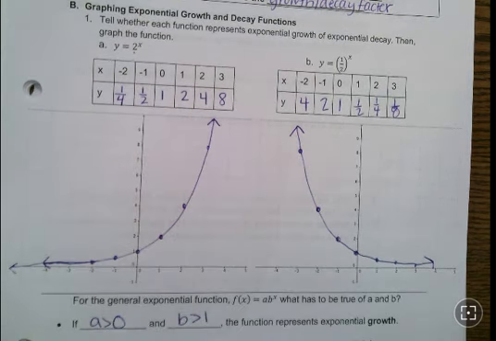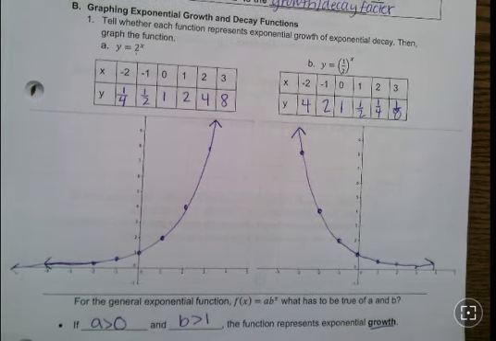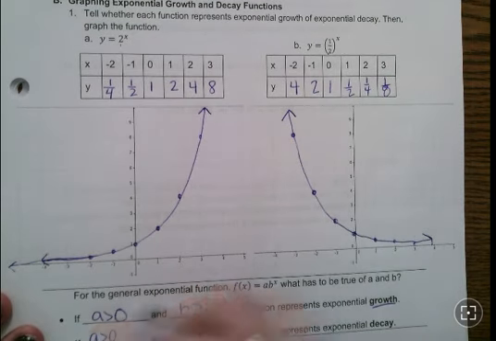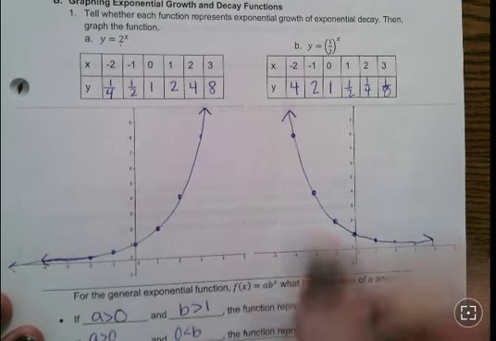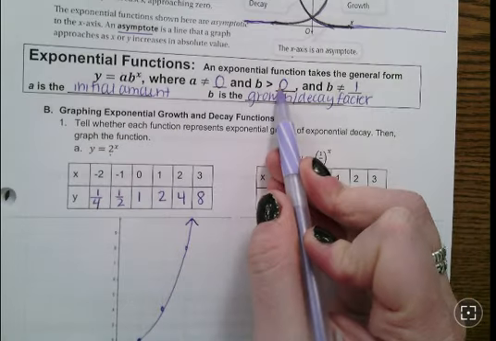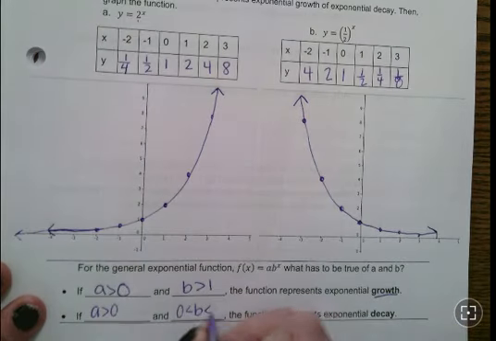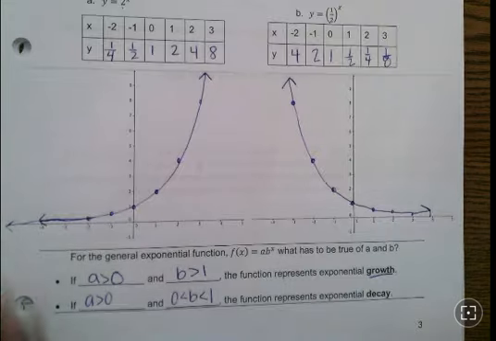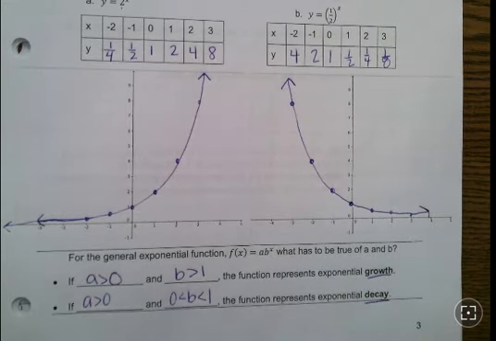If B is bigger than 1, then we have growth, okay? But remember, B has to be bigger than 0 to begin with. But if B is less than 1, or a fraction in between 0 and 1, then you've got a decay situation. Okay? So, cool. Moving on with life.